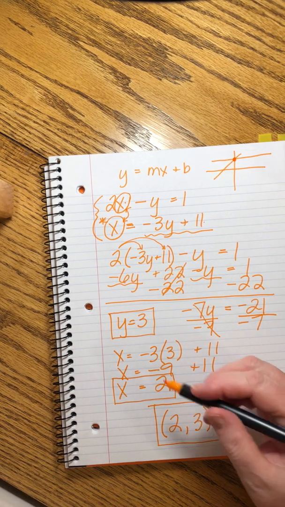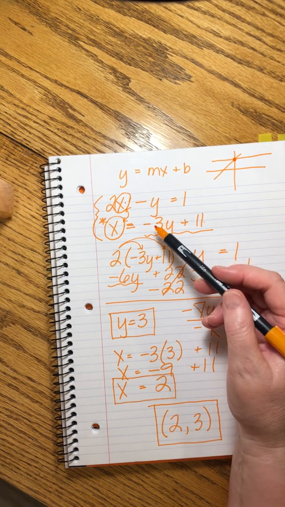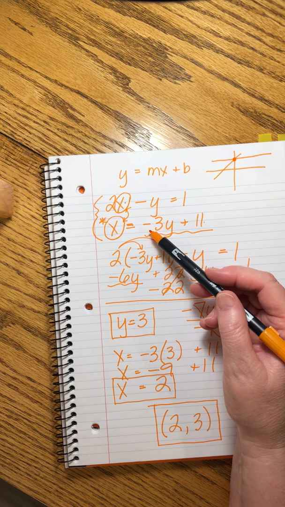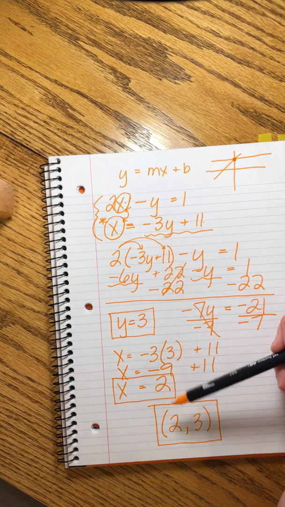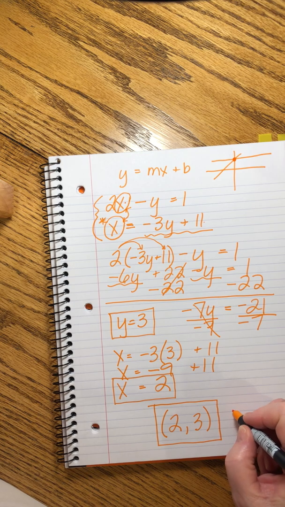This answer, the values for x and y that we get when we solve the system of equations by substitution, that represents the point where the two lines intersect.